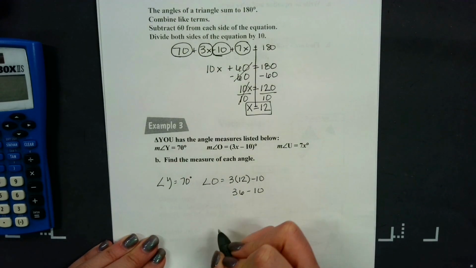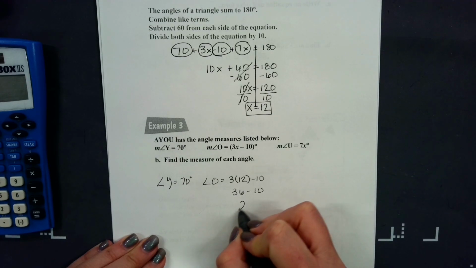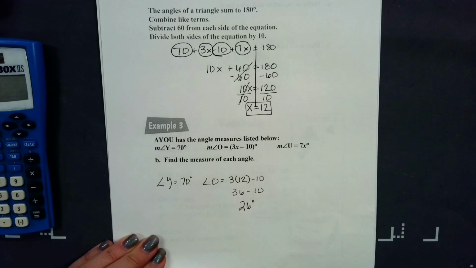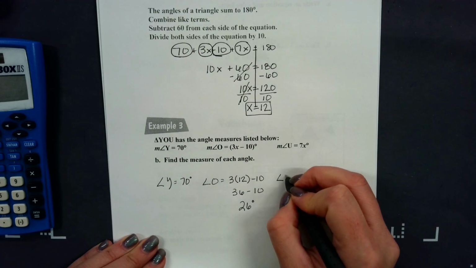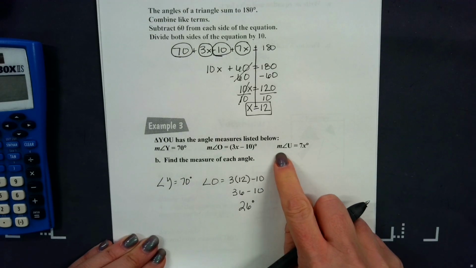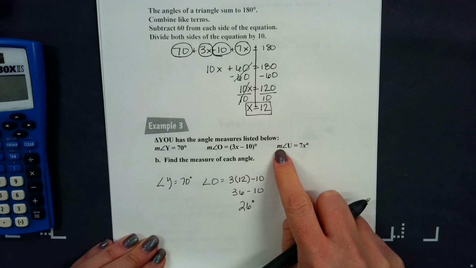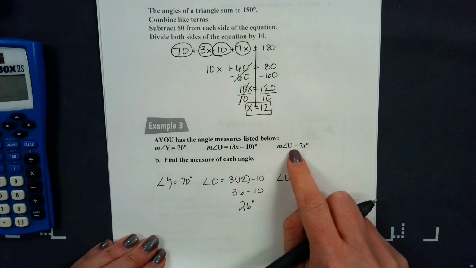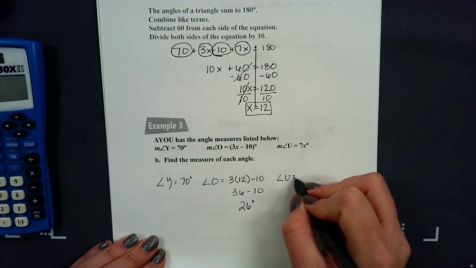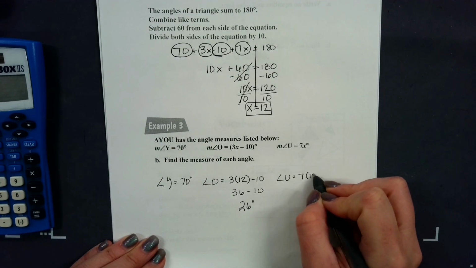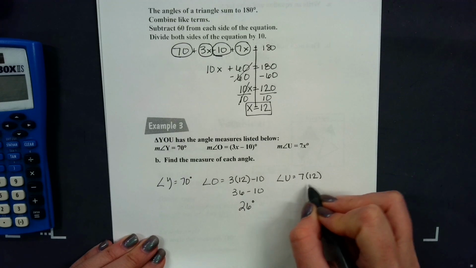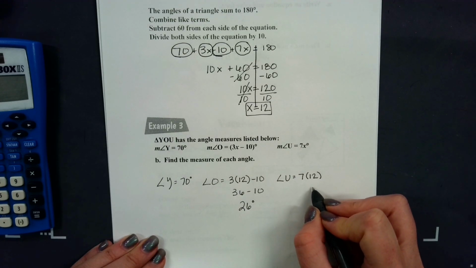Minus 10. So this angle measure is 26. And now angle U. This M is just the measure of angle U. That's all it means. So I have 7 times 12. What's 7 times 12? 84 degrees.